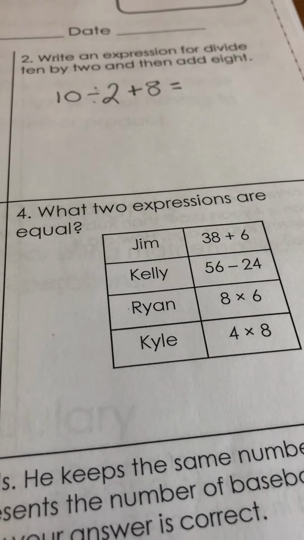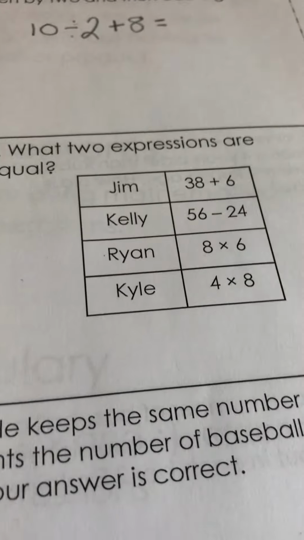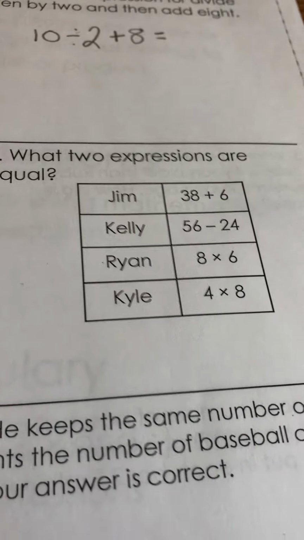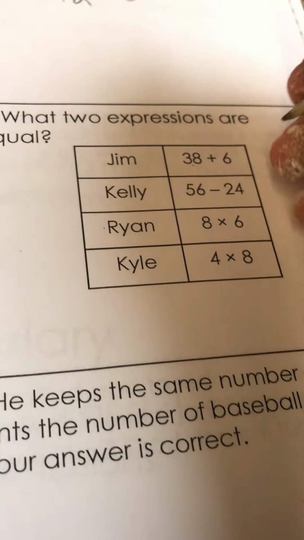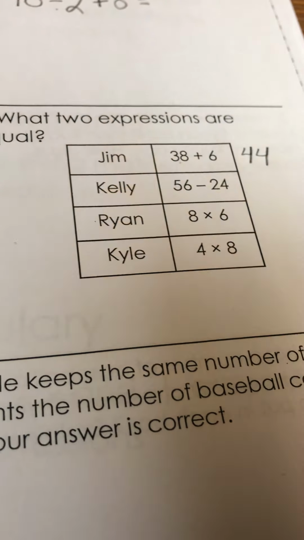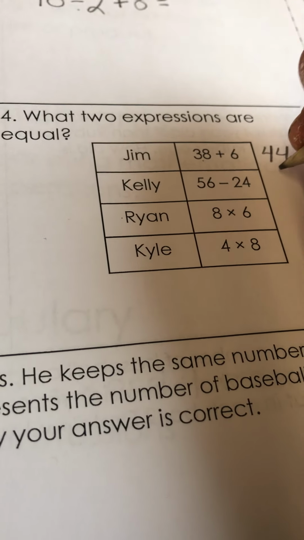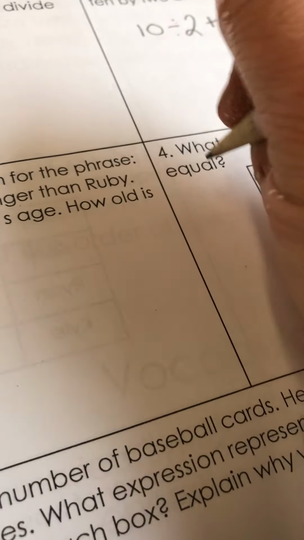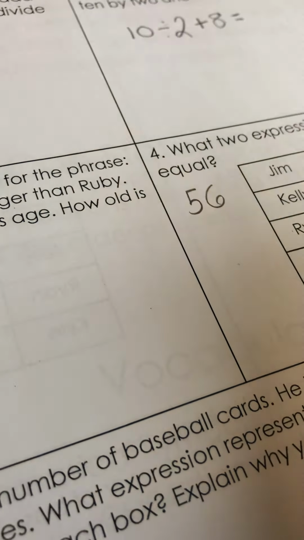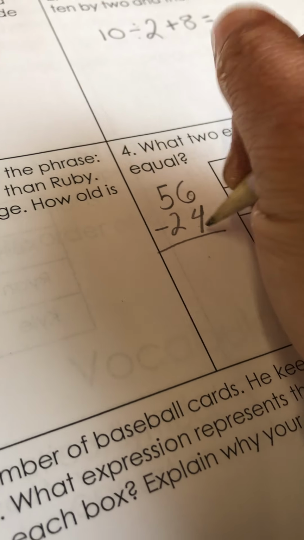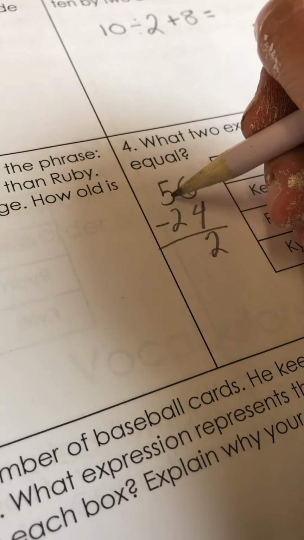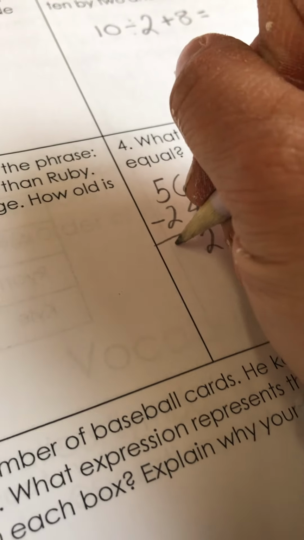Okay, looking over here, what 2 expressions are equal? So we need to figure out these expressions and find 2 of them that are equal. Okay, 38 plus 6 is 44. 56 minus 24, I'm gonna write that out over here. 6 minus 4 is 2. 5 minus 2 is 3.